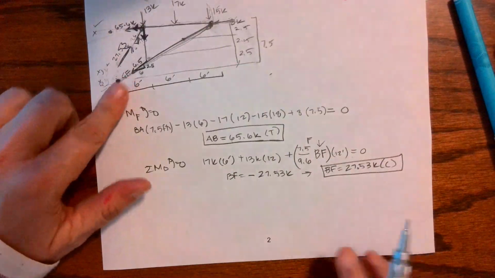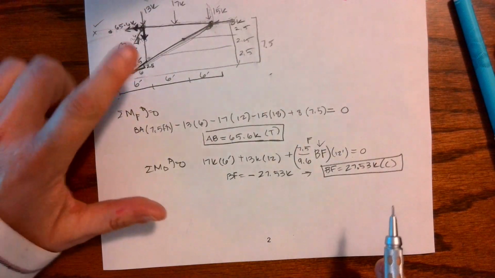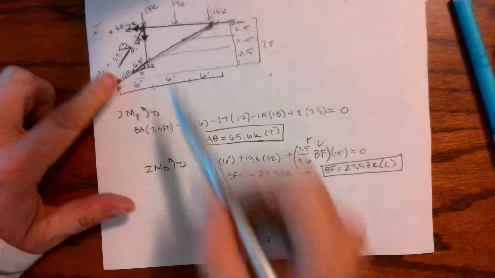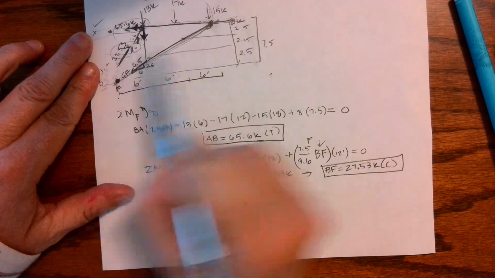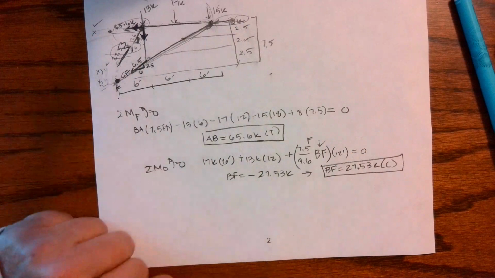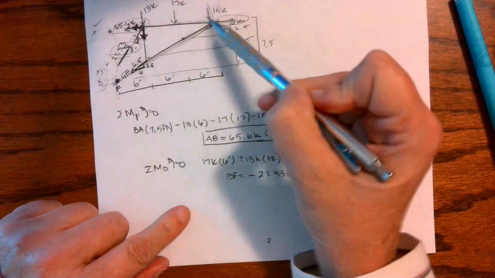The only unknown I have is GE, and I have lots of ways to get GE. I could sum forces X. X component, X component, X component, get GE. I could sum forces Y.